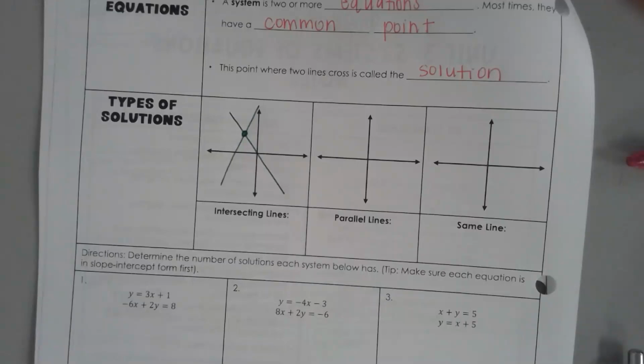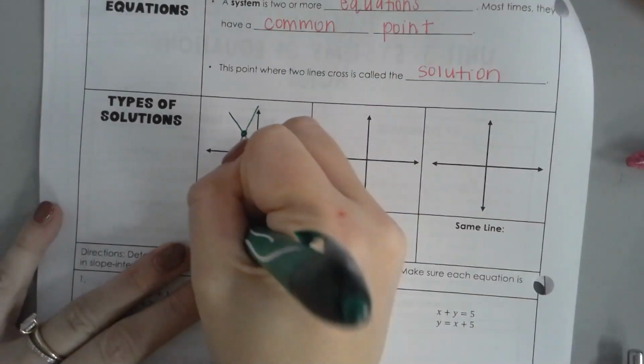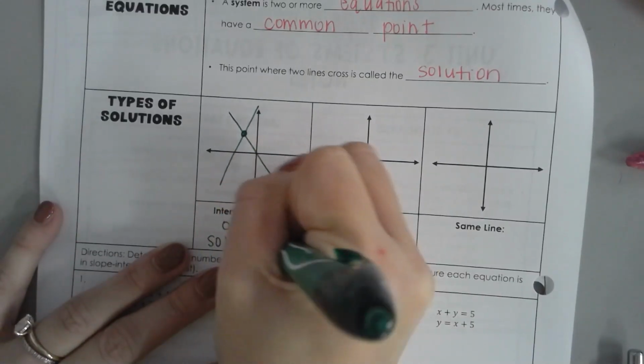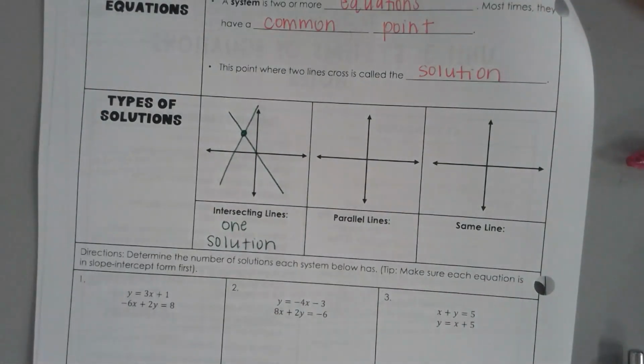So they have 1 solution. The common point is where they intersect, and we call that the solution.